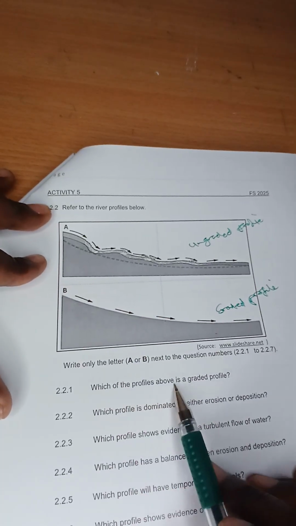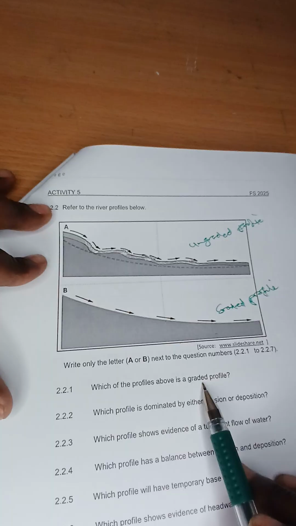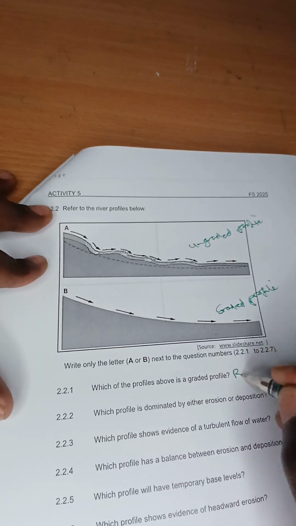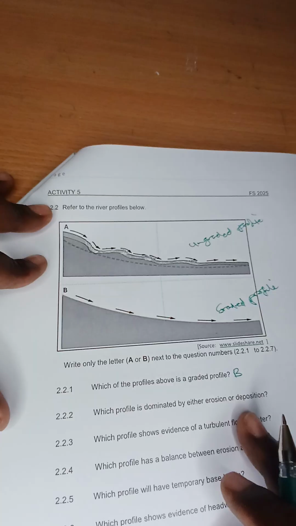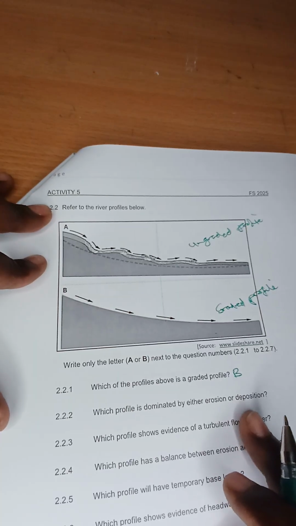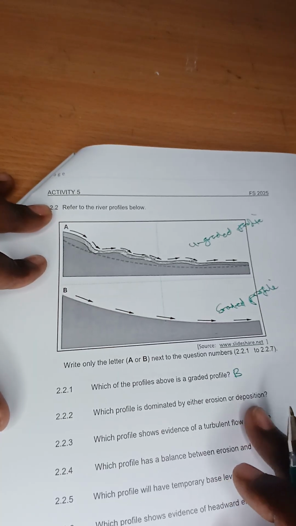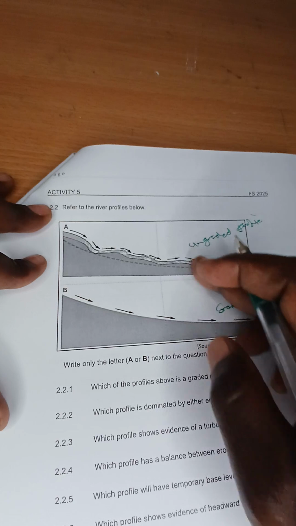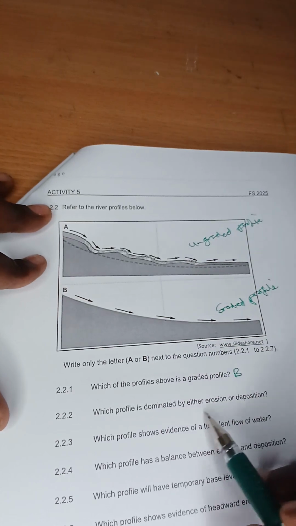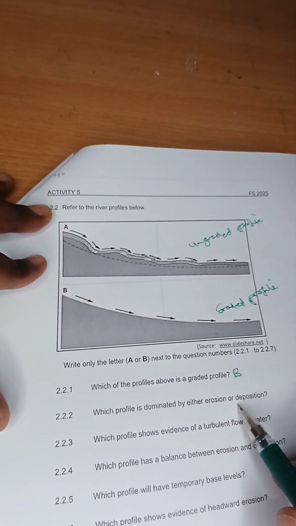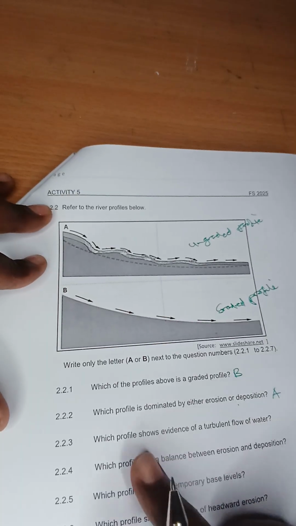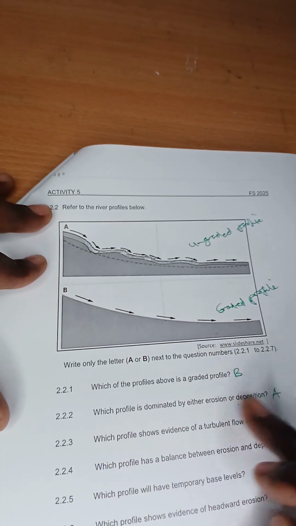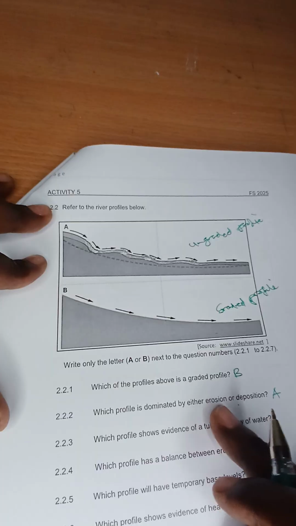Which of the profiles is the graded profile? You can see there is B. I've already told you. Which profile is dominated by either erosion or deposition? Either erosion or deposition, which means here nothing is in equilibrium. It's dominated by either erosion or deposition, which means what we have here, that is our A. Which means these two are not in equilibrium. That's why we take either or.